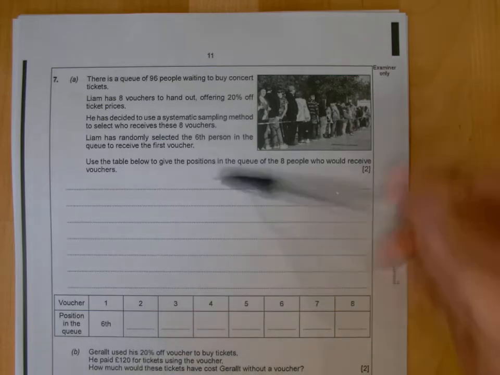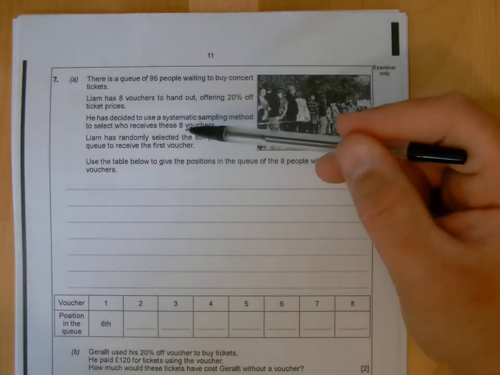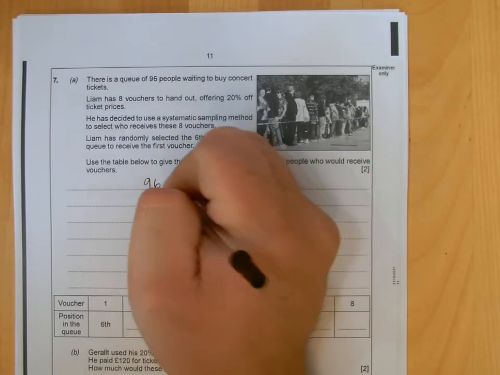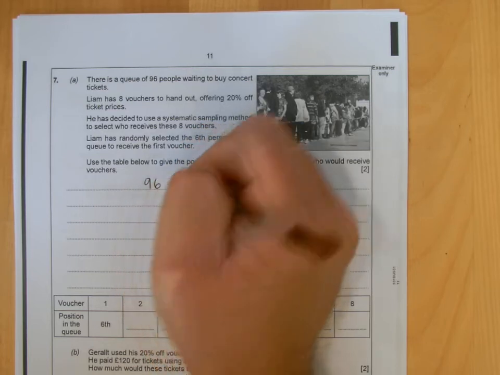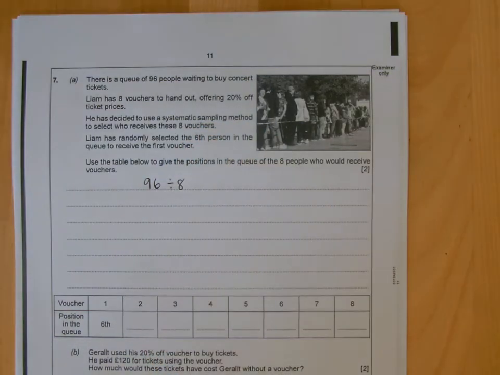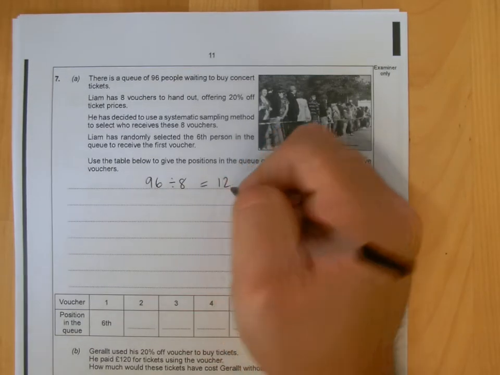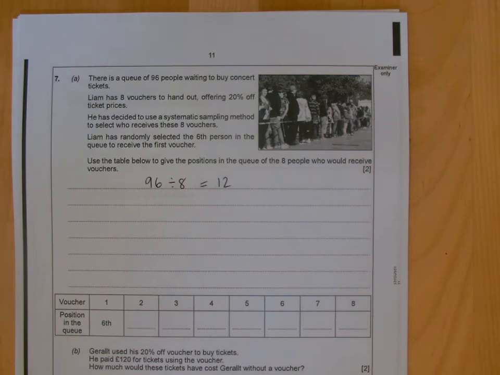Well, all you've got to do is recognise that he's going to spread out these 8 vouchers amongst those 96 people. So he needs to do 96 divided by 8 to see how far apart he needs to spread out these vouchers. So 96 divided by 8 is 12, okay. So essentially then he needs to go from the 6th person, and then 12 persons later he'll select the next person. Alright, 12 persons later he'll select the next person. Okay, and there will be enough people there then so that you can hand out those 8 vouchers.